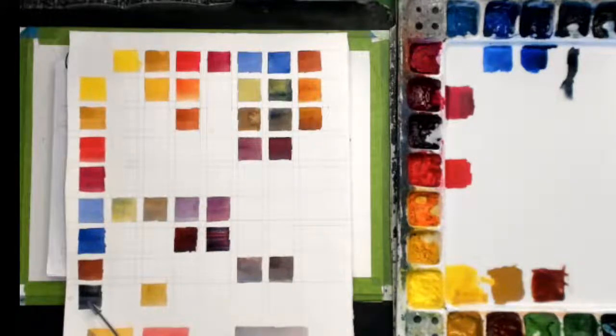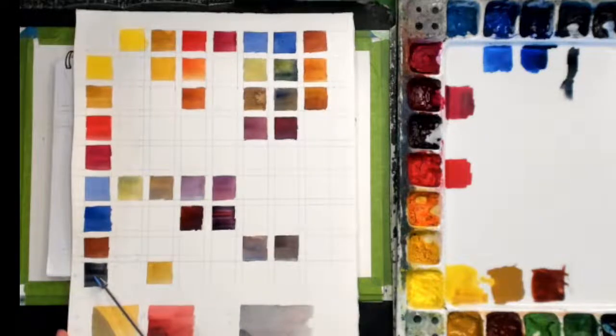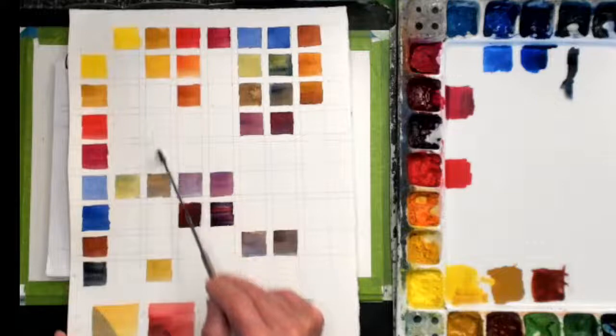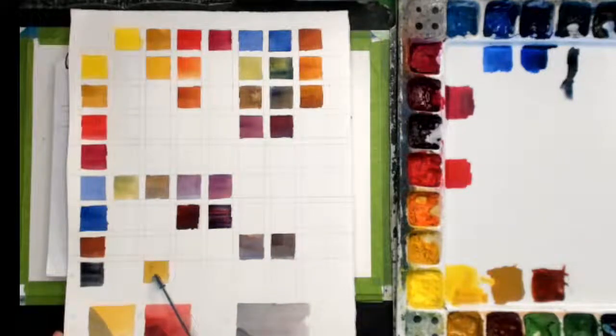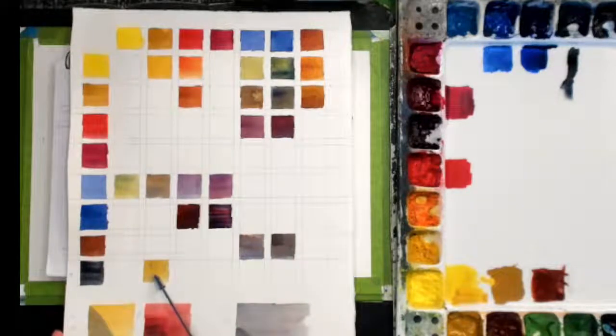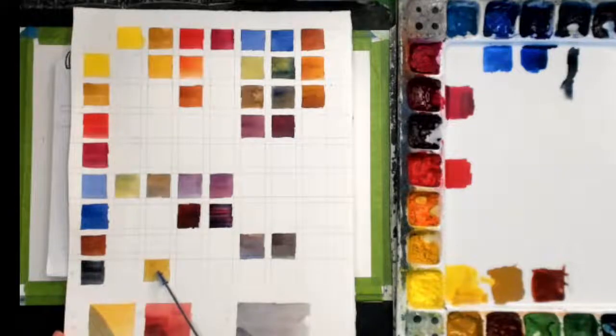Now down here at the bottom I have Payne's Gray. I mixed that in with a little bit of yellow ochre. It gives me a dull gray. It's a warm gray, but it's dull. You can see how the Payne's Gray added to that.